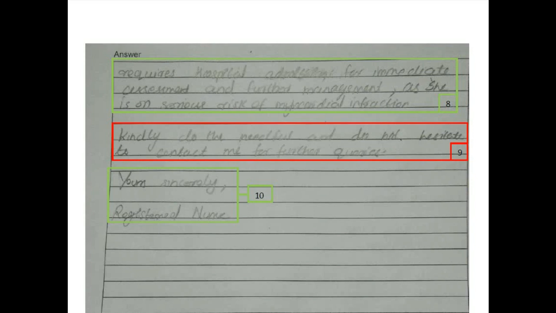Coming to the wind-up sentence, you have to mention the name of the patient along with the sentence. And then it becomes, kindly do the needful and do not hesitate to contact me for further queries regarding Mrs. Clark. The sign off written is correct. Considering these points, this letter can go for a score of 260. Thank you.